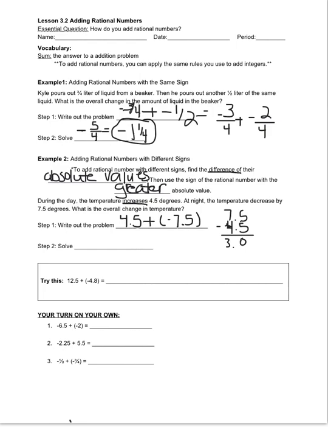So looking back at my original problem, which number is farther away from 0 on the number line? 4.5 or negative 7.5? In this case, it is a negative, so that tells me that my sum is a negative. So the overall change in temperature is negative 3 degrees.